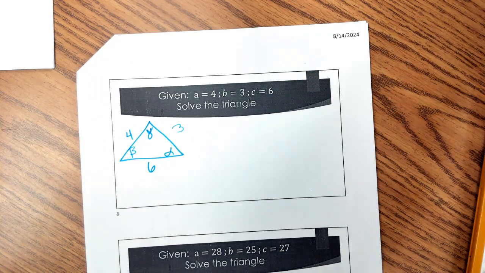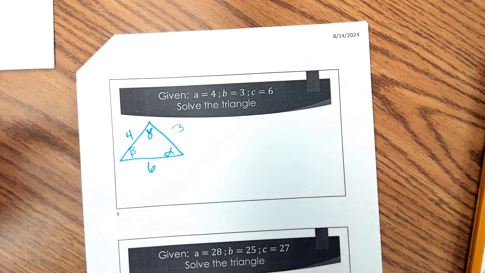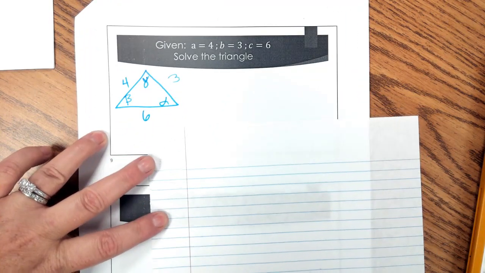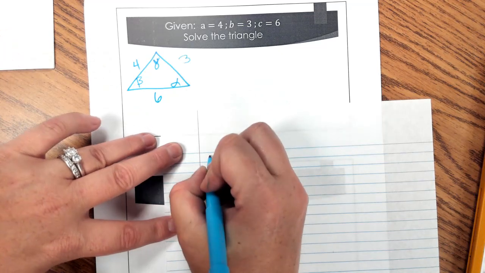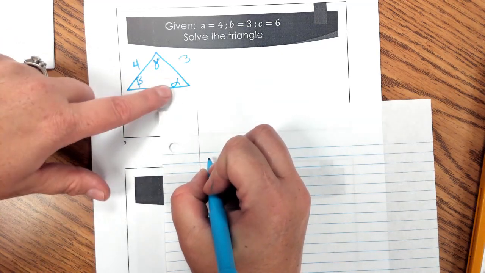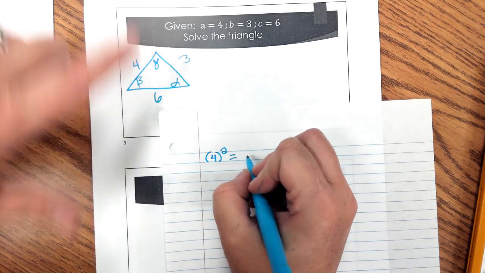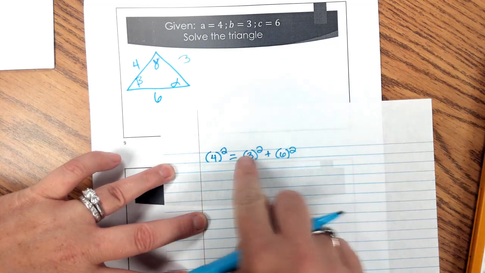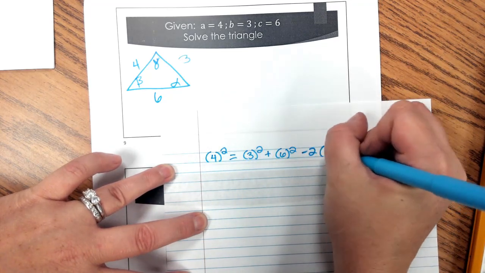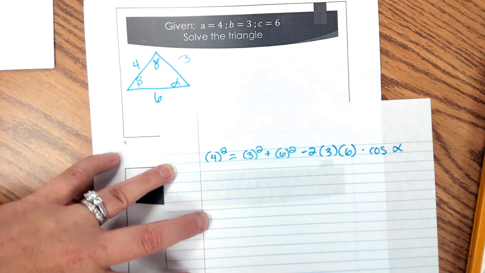Okay? I'm going to get another sheet of paper again because I did not give myself enough space here. Like, totally not enough. All right. So with this, side, side, side, I don't care which one you want to go with. So let's say we do alpha first, right? So 4 squared equals, and then it's just the other two sides. So 3 squared plus 6 squared. It doesn't matter which one, right? It's okay. Minus 2 times 3 times 6 times the cosine of alpha, because that's what we're looking for.